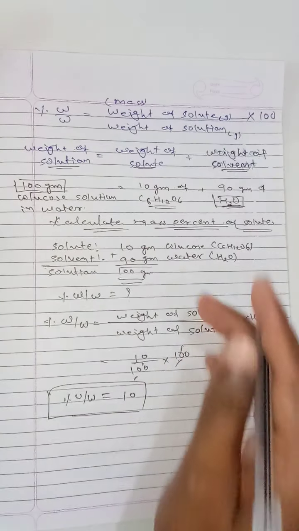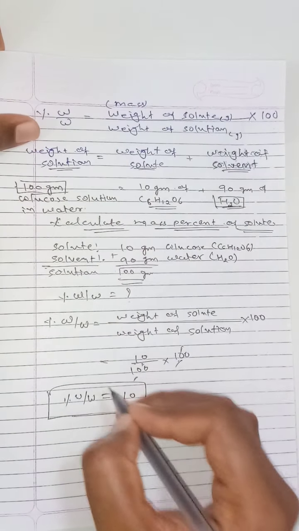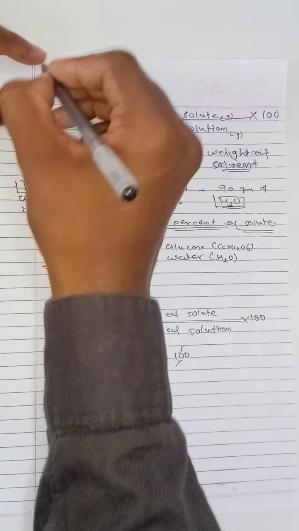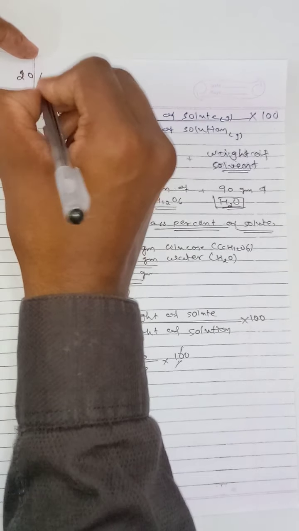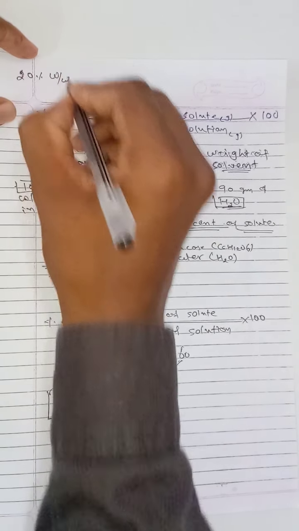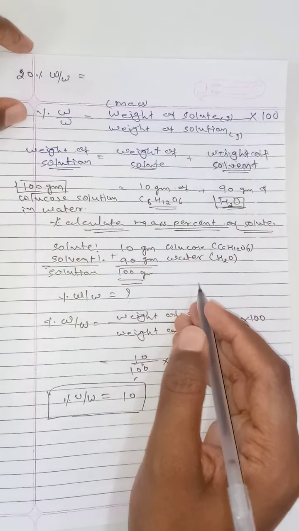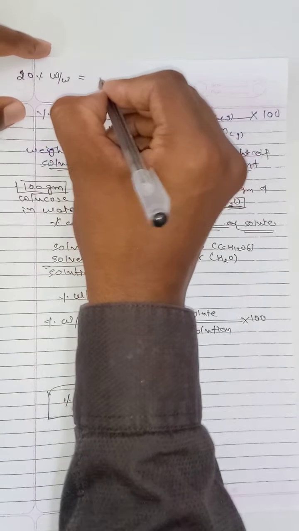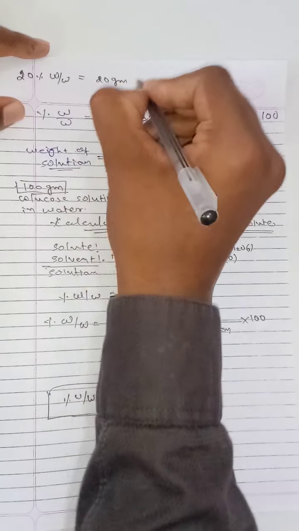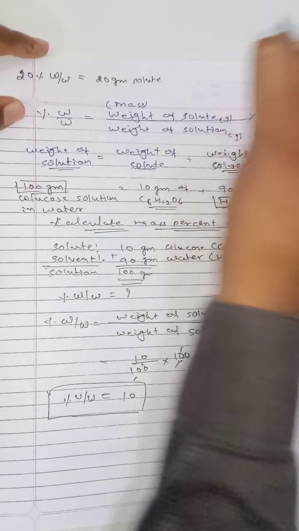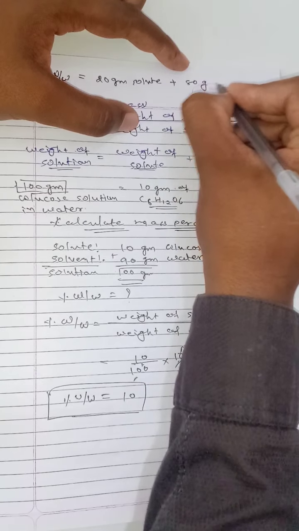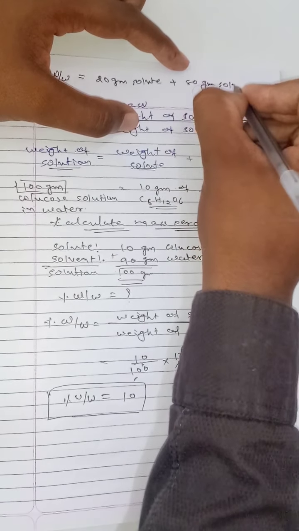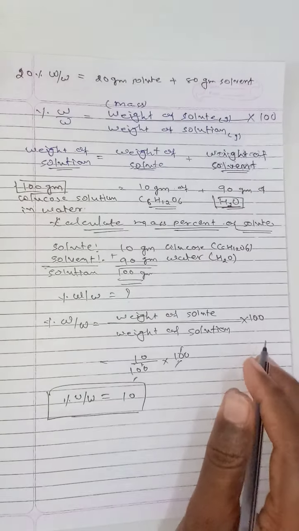In short, from this data we can say, suppose here 20% weight by weight, that means 20 gram solute plus 80 gram solvent.